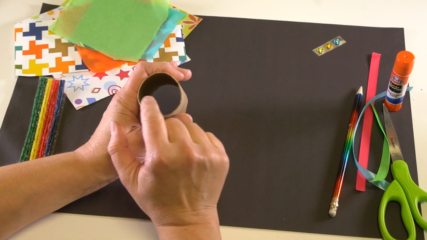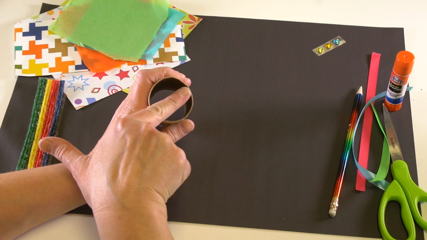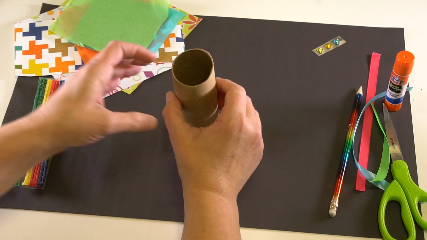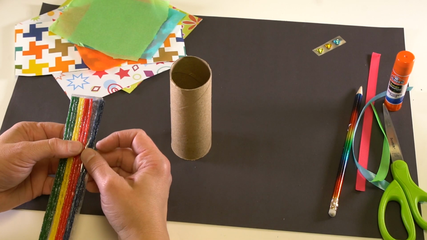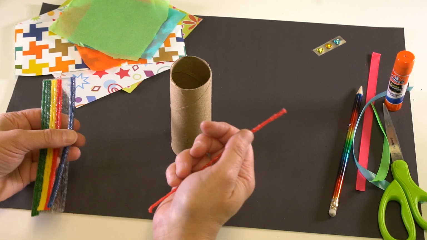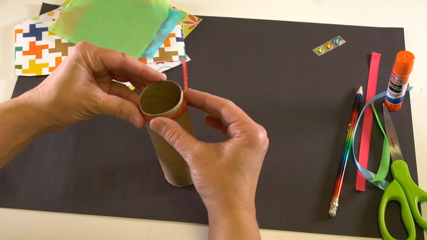Now, we're also going to be talking about the diameter. That's the part that goes across your tube. So to start with, let's take a look at the circumference and diameter of your tube. Get your wiki stick, and you're just going to wrap your wiki stick around your tube.